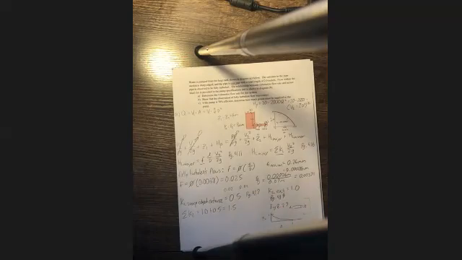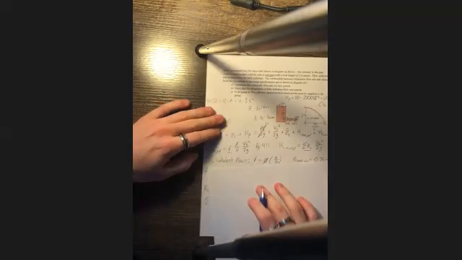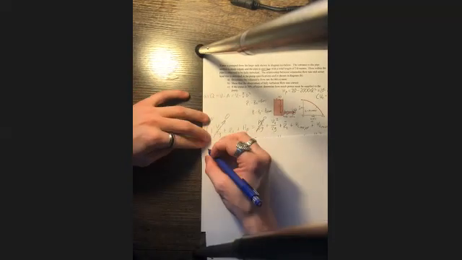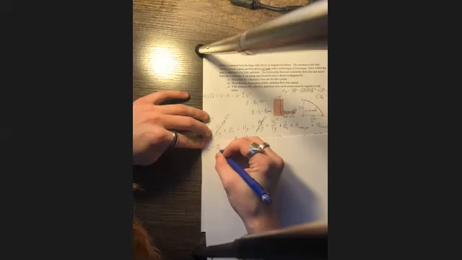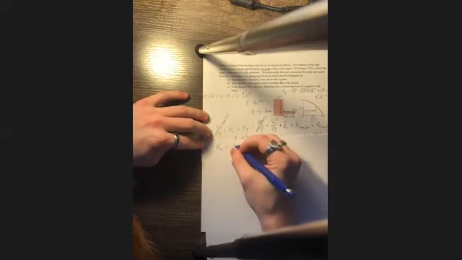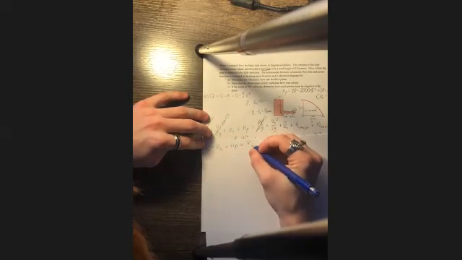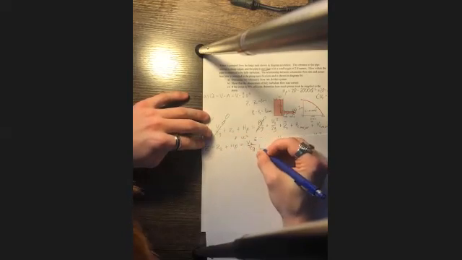Let's see, I need another piece of paper. Okay. Ran out of space on this paper, but we're going to put it on this paper now. So let's rewrite Bernoulli's as Z1 minus Z2 plus HP equals velocity 2 squared over 2G plus head loss major plus head loss minor.